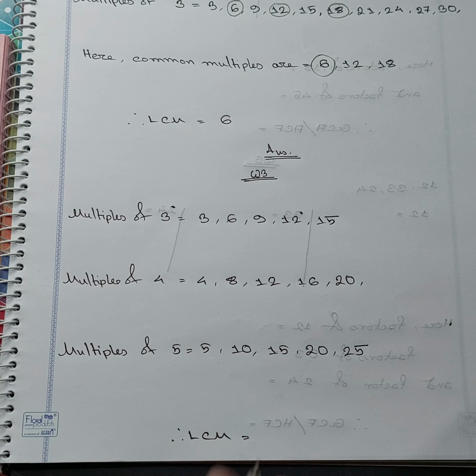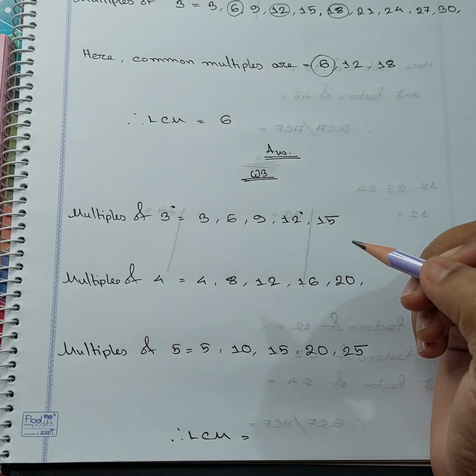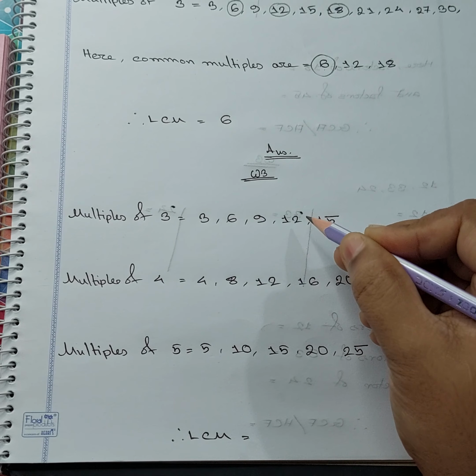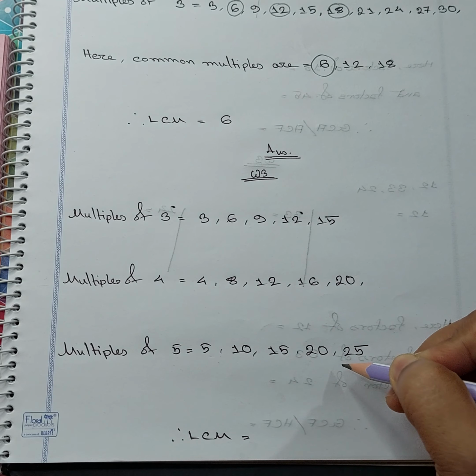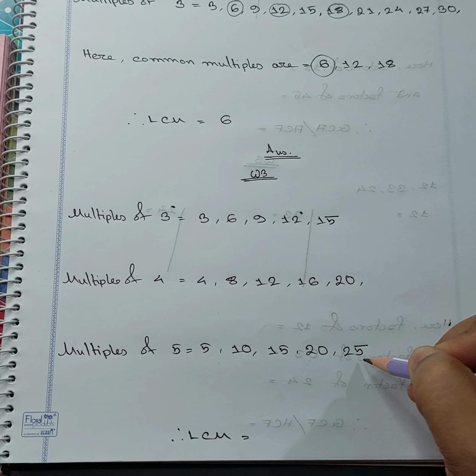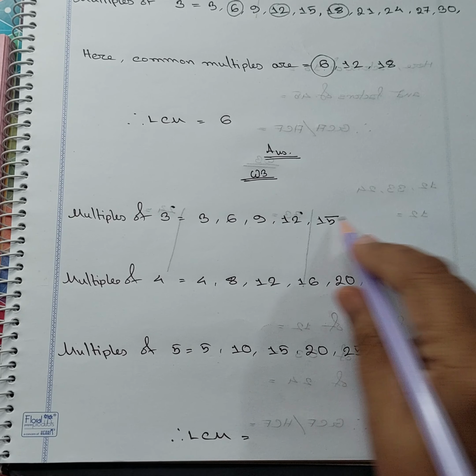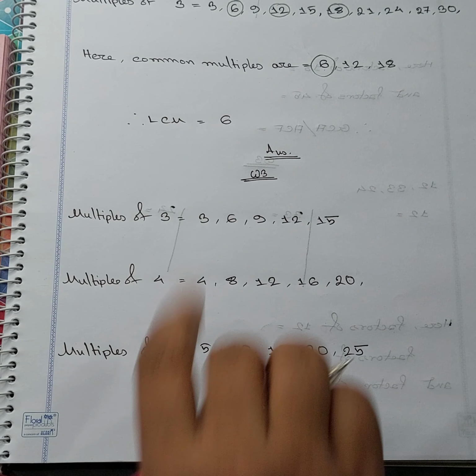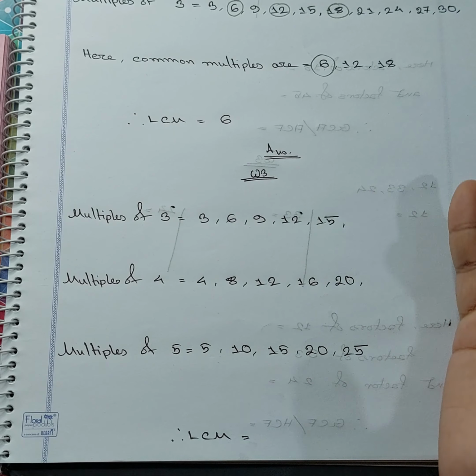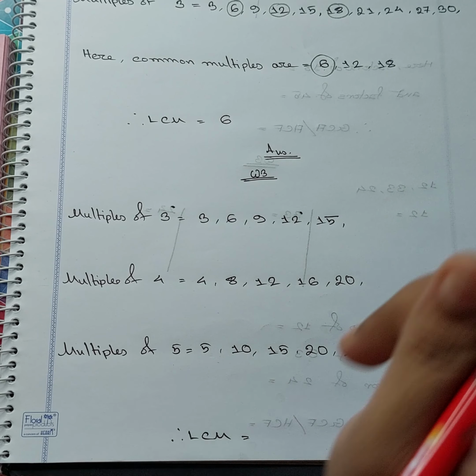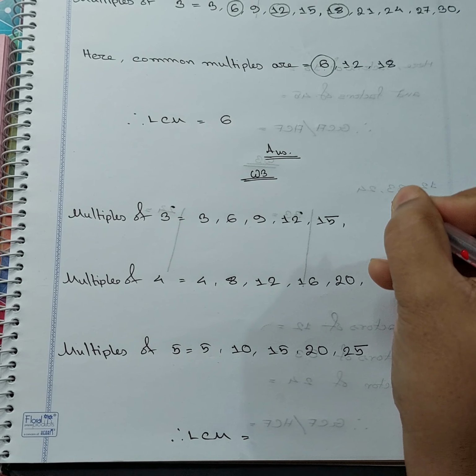But the thing is, we can only see 12, but there's no 12. 15, no. Here 20 and 20, so we have to write down 5 more for 3. Okay, because we need to find out the first common multiple, the least, the smallest.